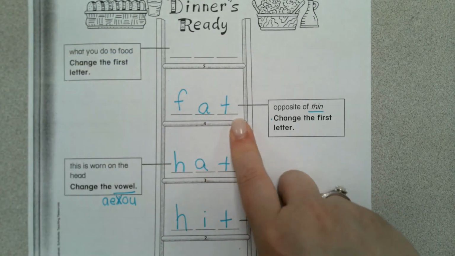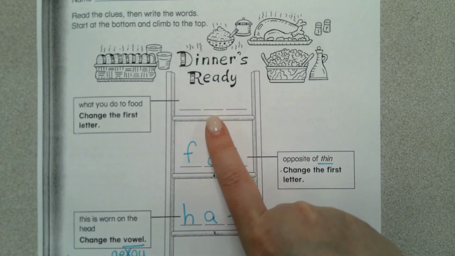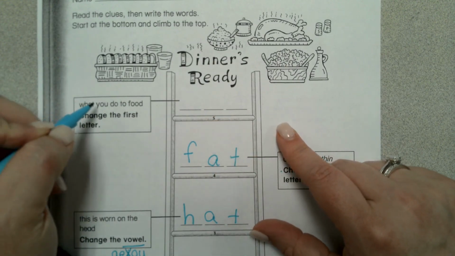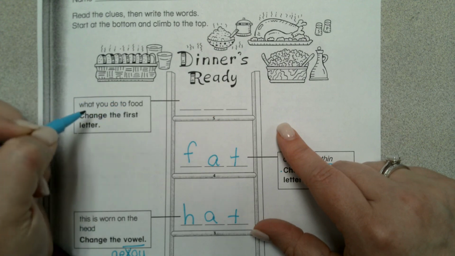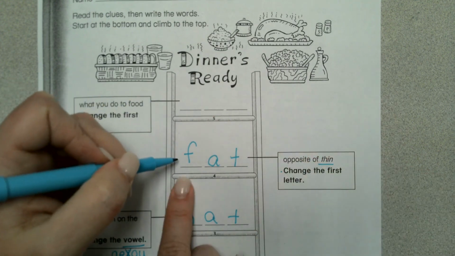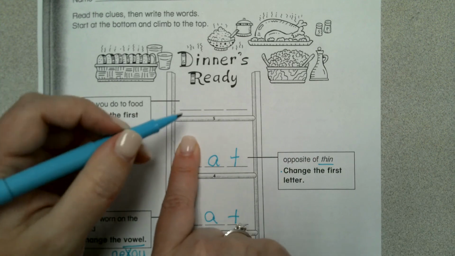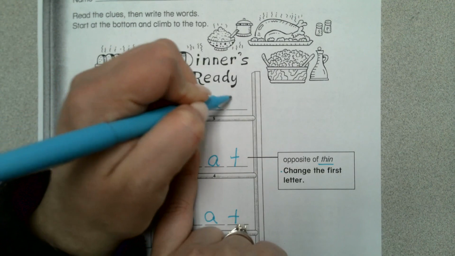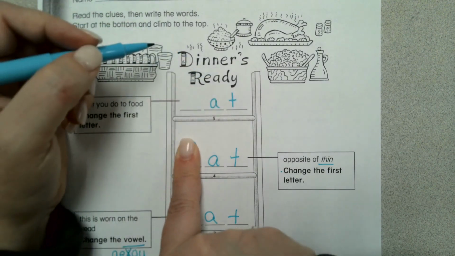Okay, now we have to use fat to help us figure out the next one. It says, what you do to food. Change the first letter. So we're going to take away the first letter. What should we keep? A and T. All right.